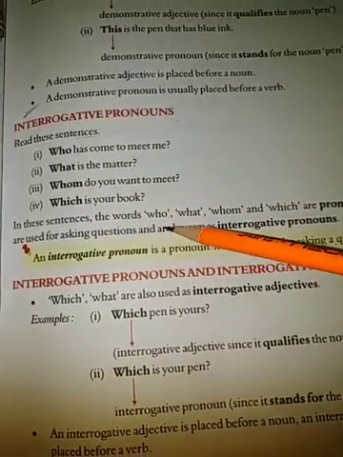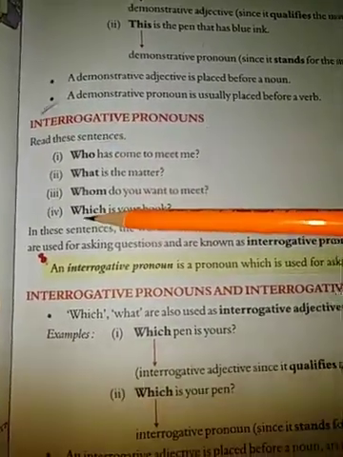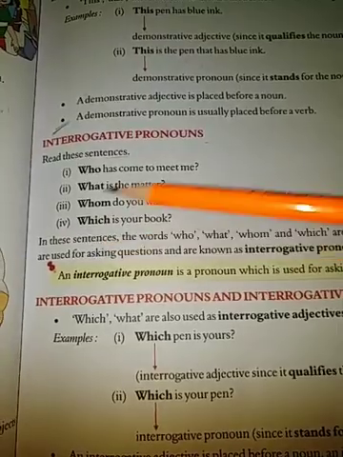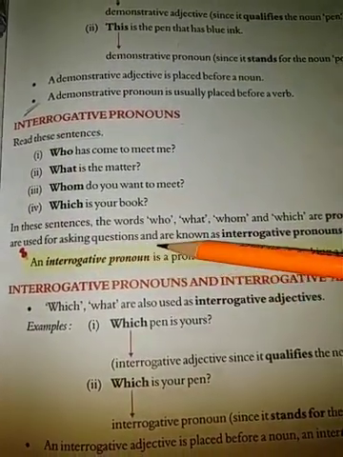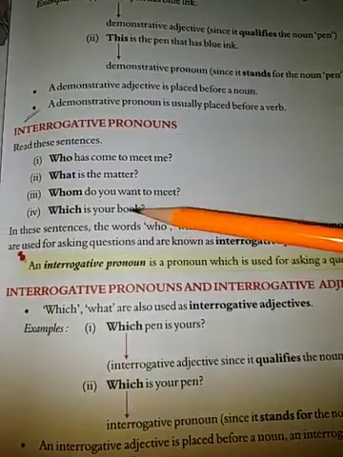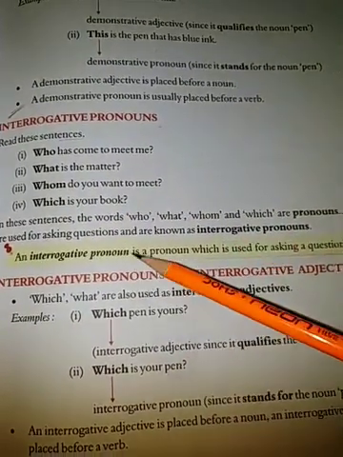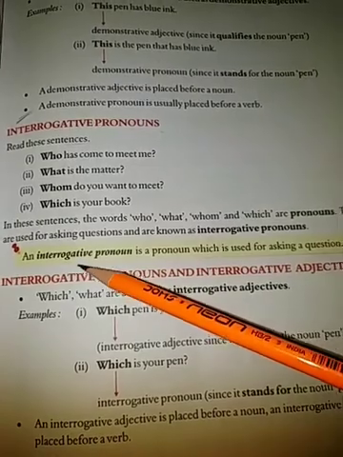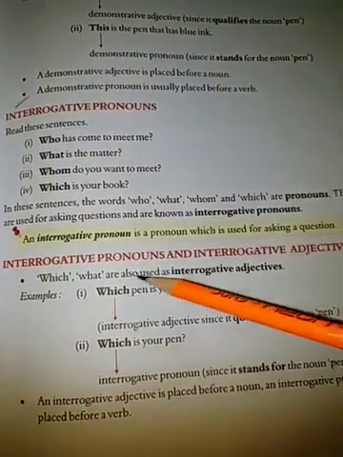In these sentences, the words who, what, whom, and which are pronouns. These bold words are pronouns. They are used for asking questions and are known as interrogative pronouns. Students, these question words are known as interrogative pronouns. You have to write this definition: an interrogative pronoun is a pronoun which is used for asking a question.